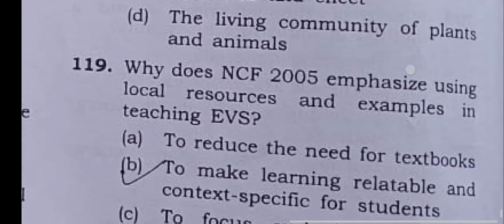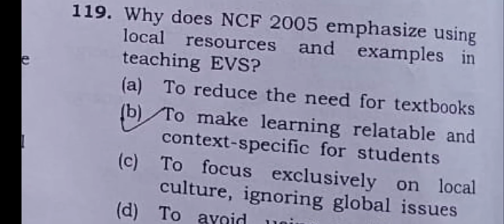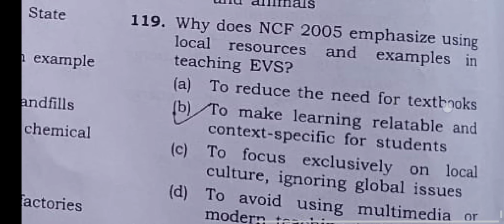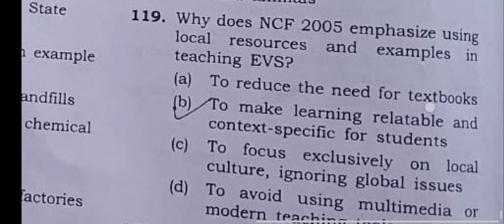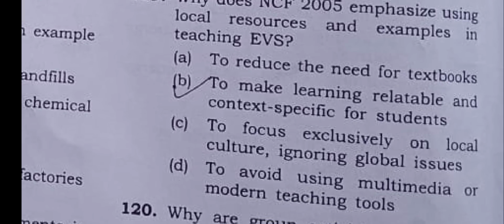All right. Now, question number 119. Why does NCF 2005 emphasize using local resources and examples in teaching EVS? The correct option here is option number B, that is to make learning relatable and context specific for students.